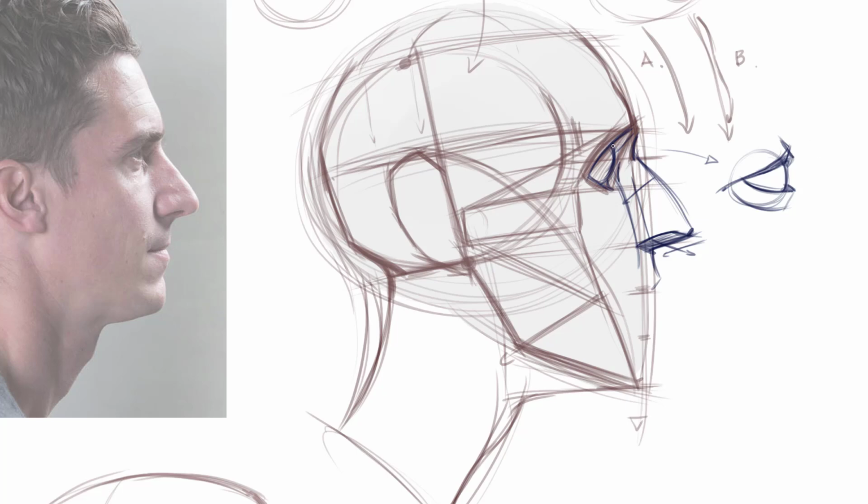Also important, I try to push the eyelid, and this could be an exaggeration as well, but clear and past the eye. That's for that same kind of reason of asymmetry.